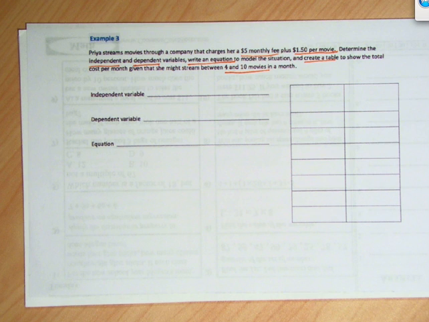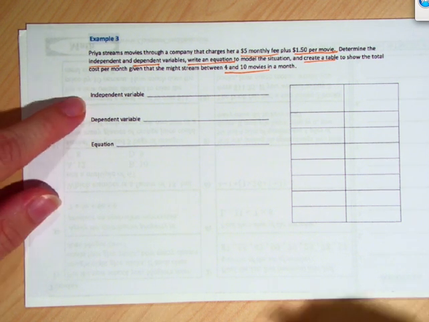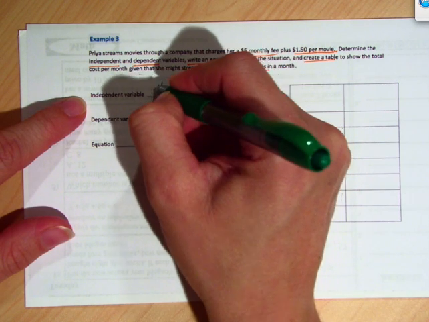I believe that unless she rents a movie, she won't have to pay more. So I don't have to pay $1.50 unless I rent a movie. So the movie affects the cost. I'm not going to have to pay $1.50 no matter what. So that's dependent. The amount I have to pay is dependent on how many movies. It depends on how many movies I want to watch. So my independent is the number of movies.